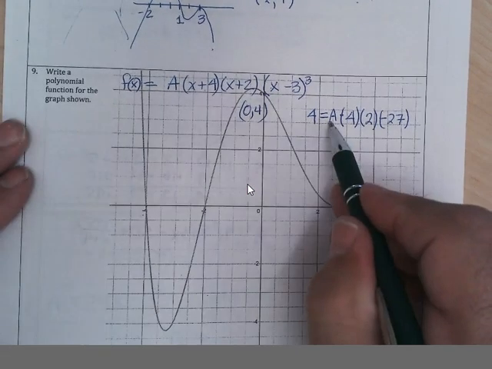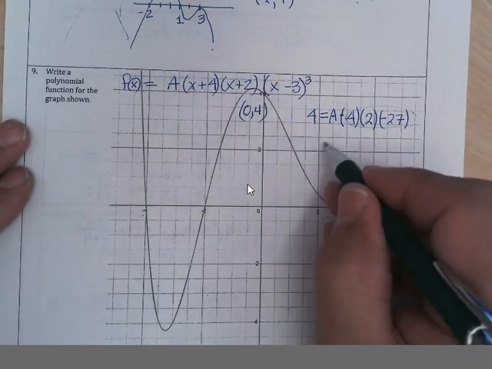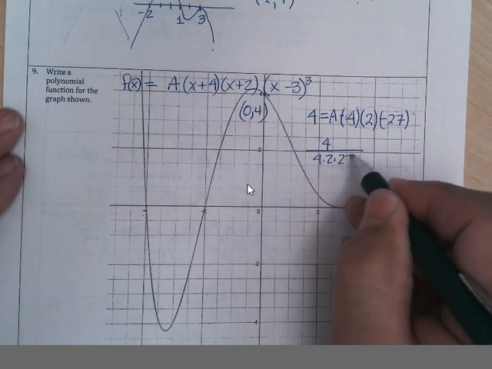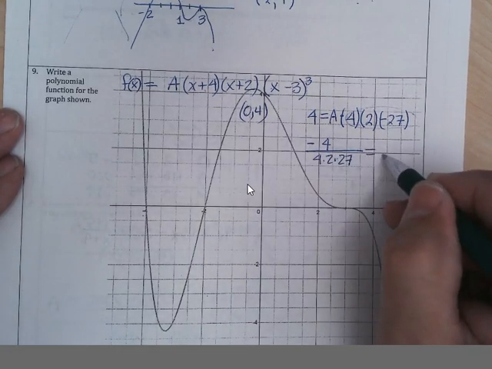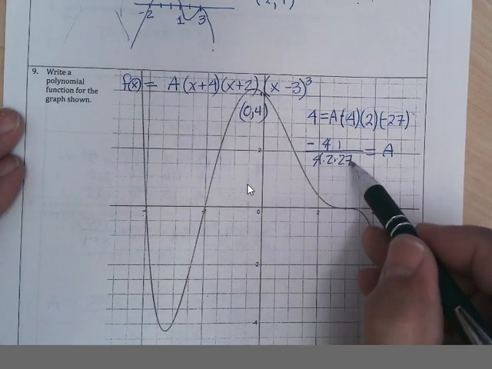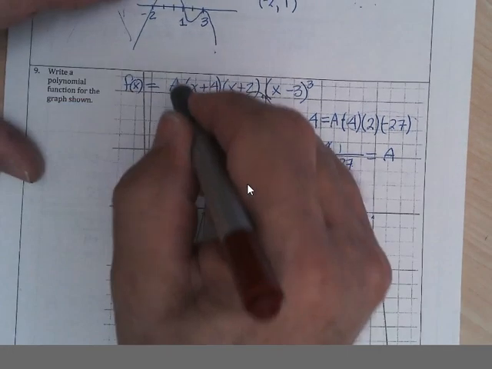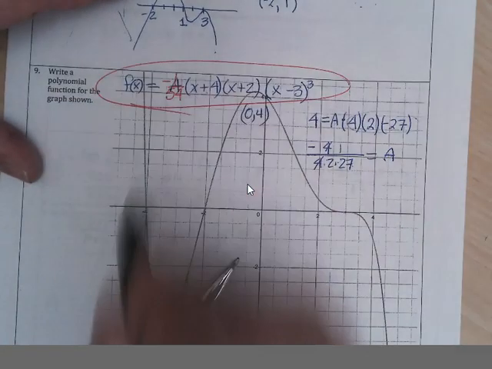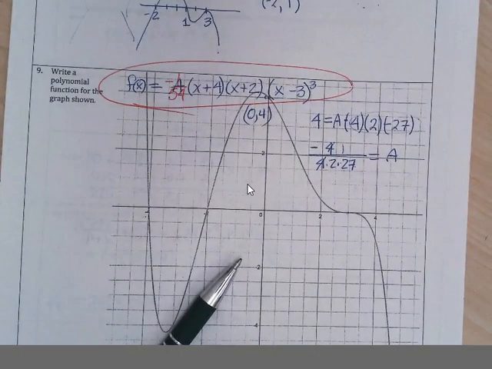And I need to solve for a, so I'm going to divide both sides by all 3 of those. So I'm going to get 4 divided by a 4 and a 2 and a negative 27. And that's going to be a. Now the 4's cancel, so I just got negative 1 over 54. So if I replace the a with negative 1 over 54, I have the equation that makes this graph. Okay.